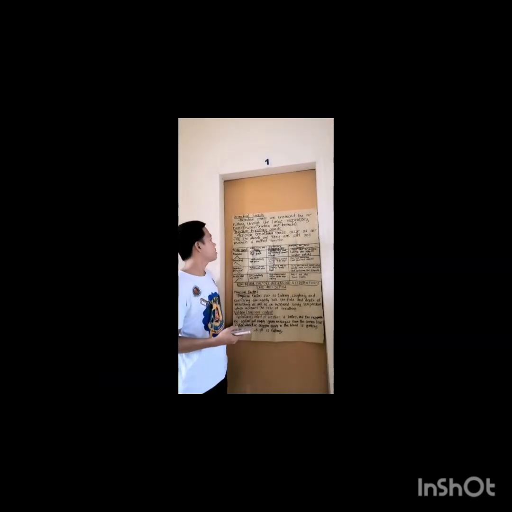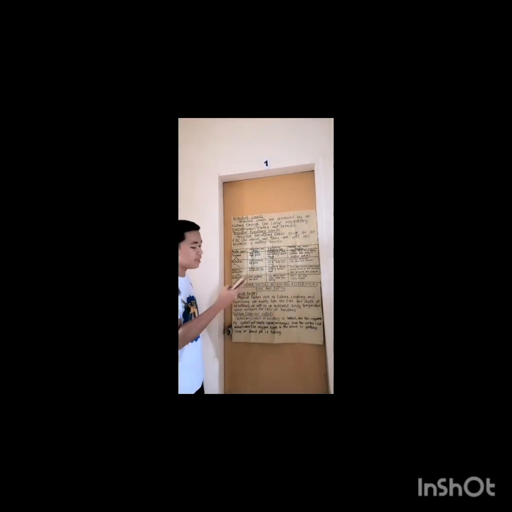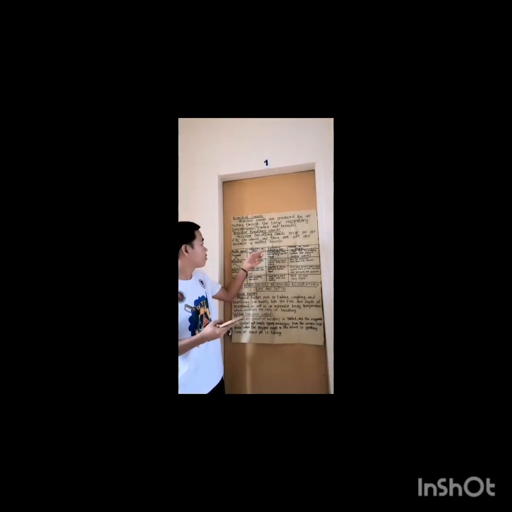So vesicular breathing sounds occur as air fills the alveoli and they are soft and resemble a muffled breeze. So ang vesicular sounds ma-occur kung ang alveoli kay mapuno sa hangin. So ang sound ani kay soft and muffled breeze. So humok ra, kanang breeze.